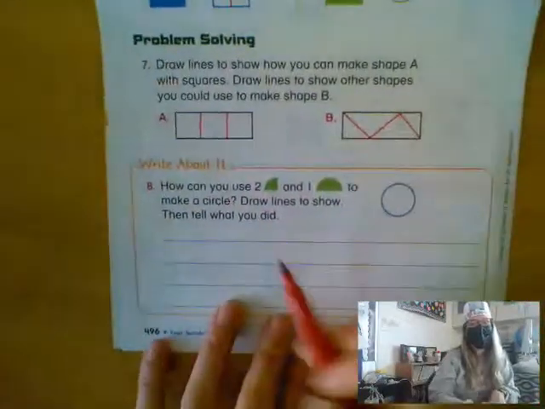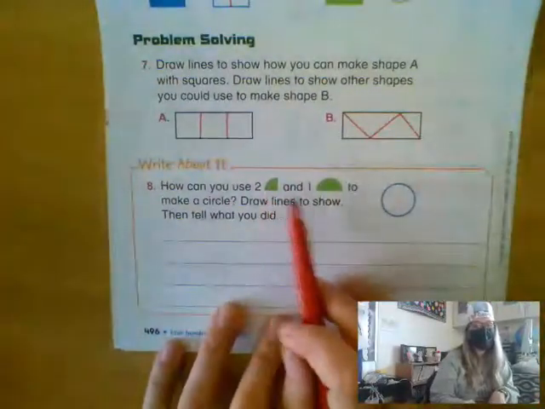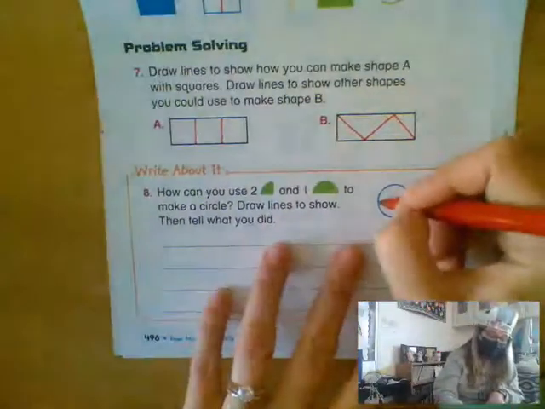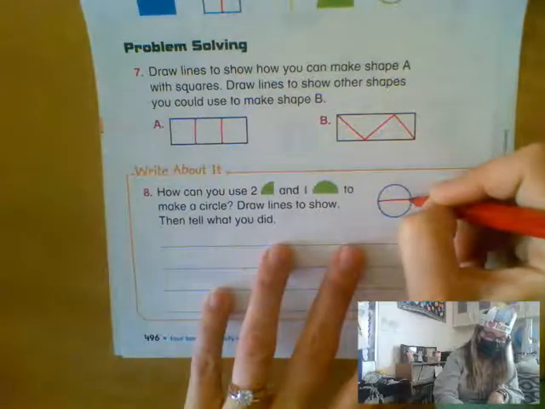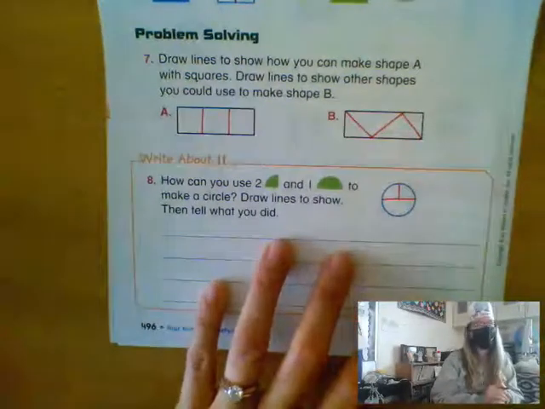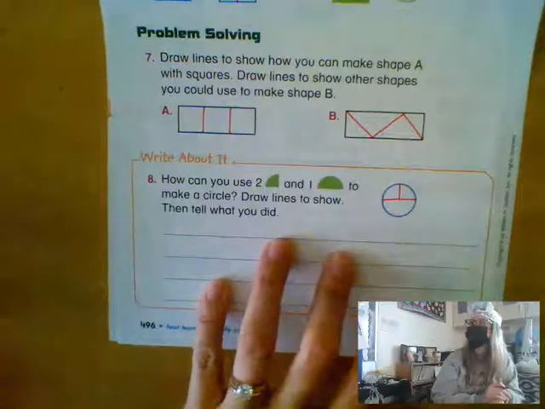All right, how could we use 2 semicircles and 1 half circle to make a circle? Well, if I go like this, there's my half circle, and if I go like this, there's my 2 semicircles, right? So go ahead and draw those lines.